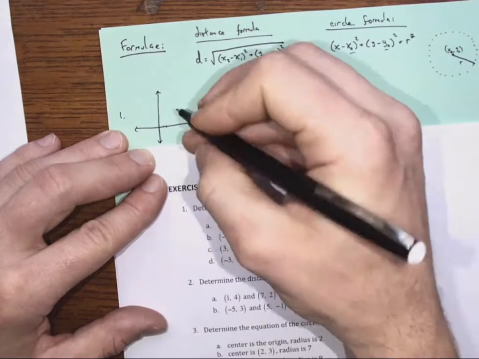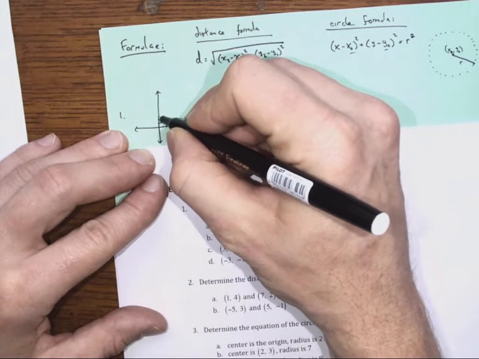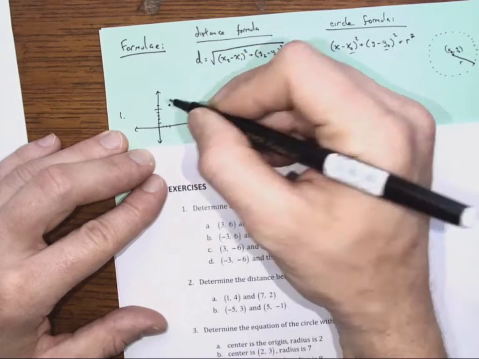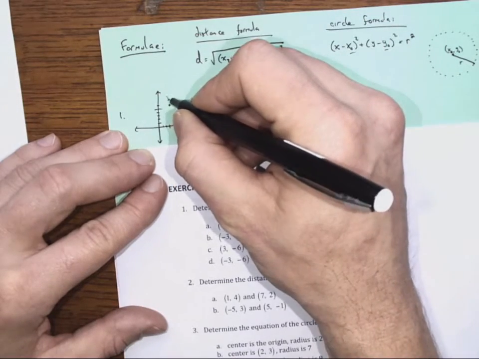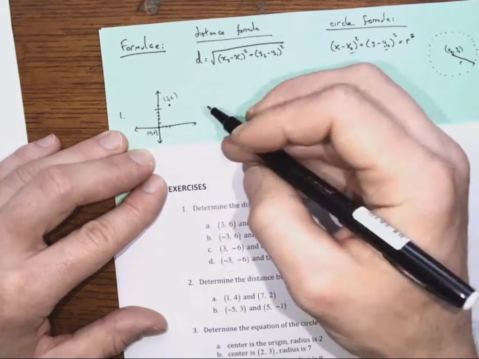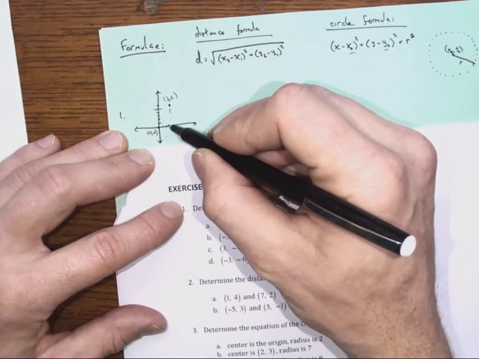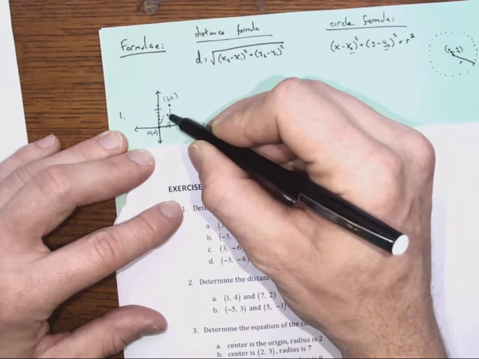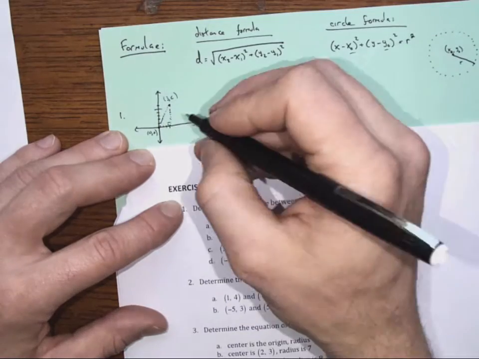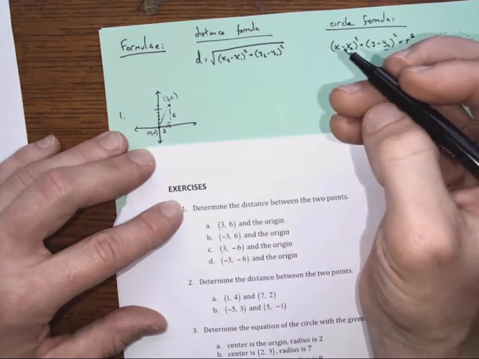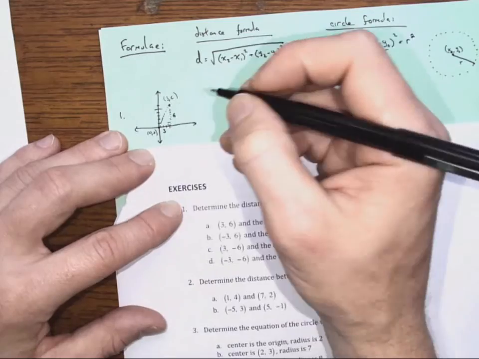That's the point 3, 6. 1, 2, 3, 1, 2, 3, 4, 5, 6. I like to make my 5s a little bigger. And that's the point 3, 6, and the origin 0, 0. To model that, I can make a Pythagorean theorem right triangle. This will have a height of 6, and this will have a length of 3. And so that's what's going on here.